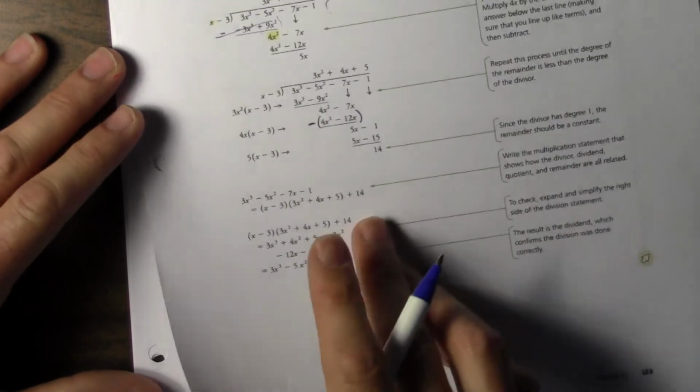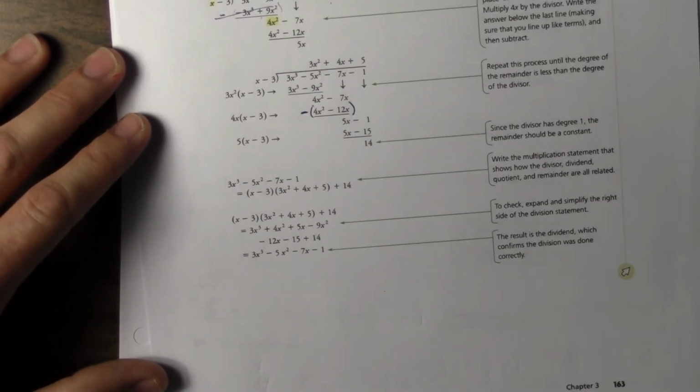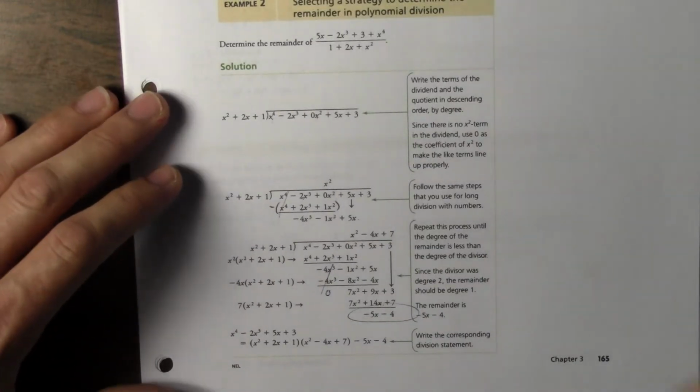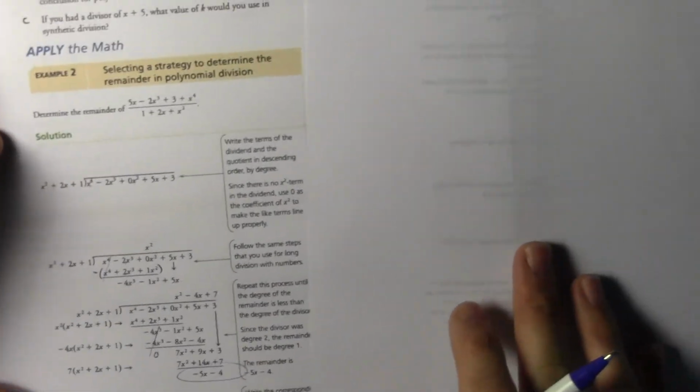Okay, we're going to do that other one that was really long. So what if the divisor was like an x squared? We're going to get there. Hold on, let me just finish this. Okay, so watch this. We're going to do this one now using synthesis. I'm going to need some help here.